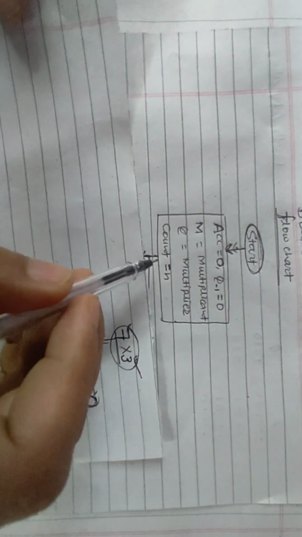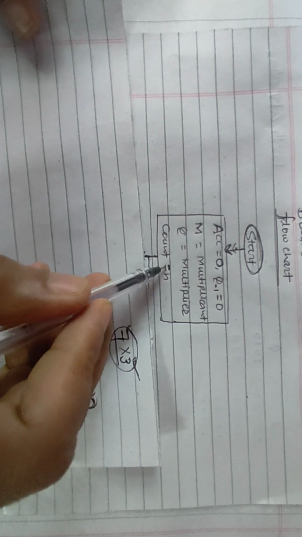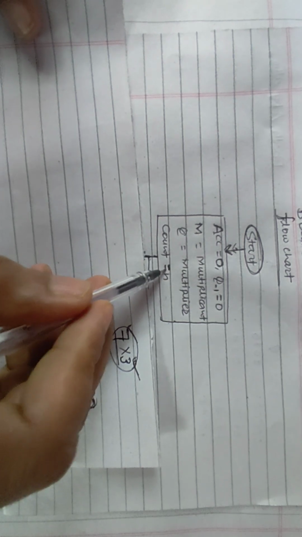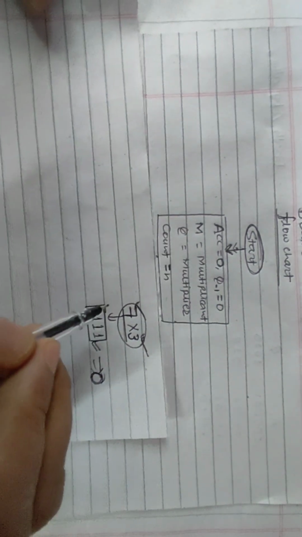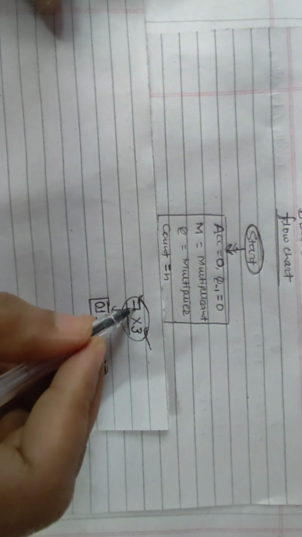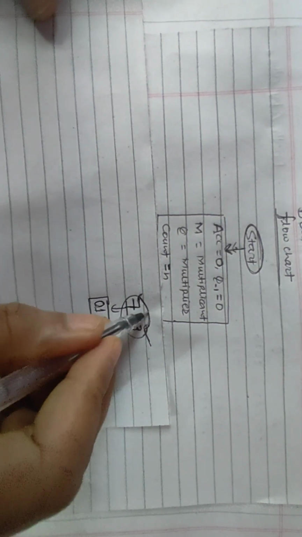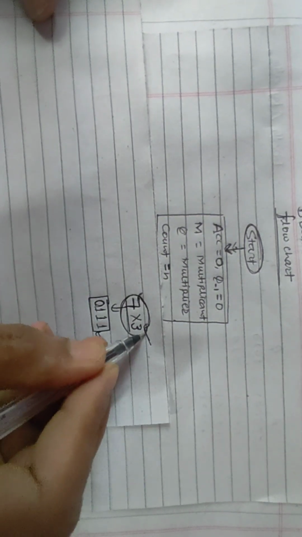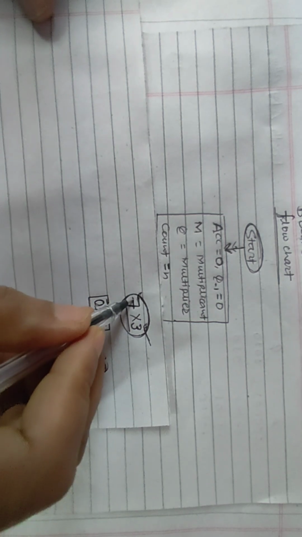And then we have to set the value of count, and count is equal to n. So what can be the value of count? First of all we have to see the multiplier and multiplicand. Which value is larger? Obviously the 7 is larger here in our example.